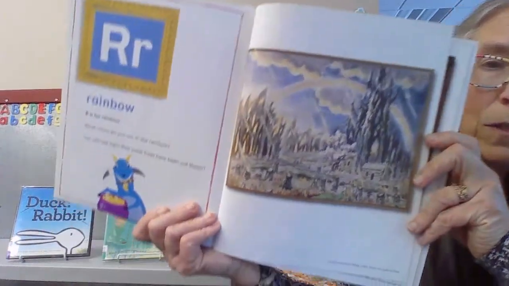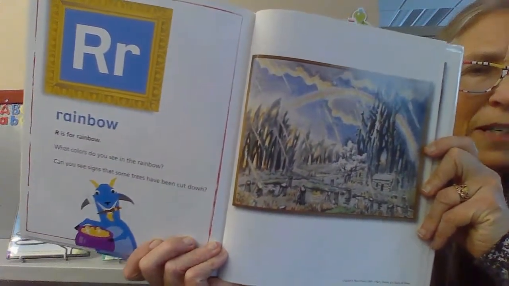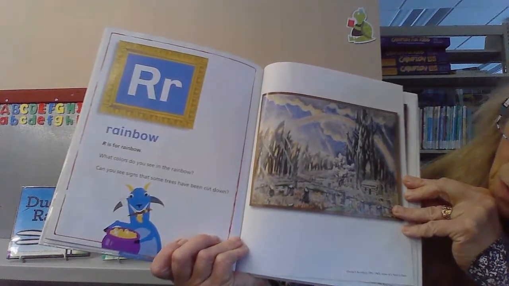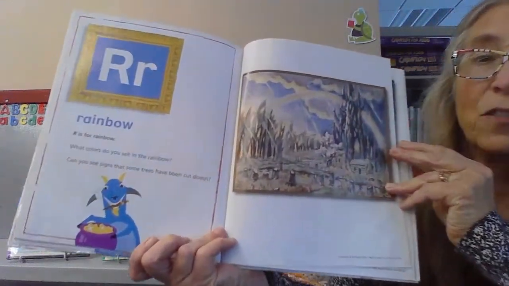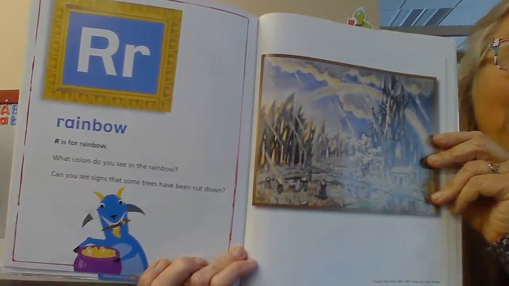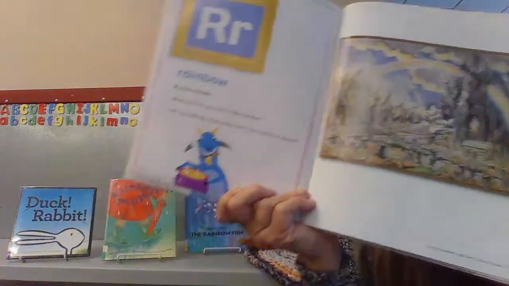And let's see. Usually we look at an art book to see what an artist thought the letter R represented. And here in our art book we have a rainbow. There's a rainbow in their painting. Can you see it? It was painted by Charles Birchfield. Do you know the colors of a rainbow? Red, orange, yellow, green, and blue, and purple. Those are the colors of a rainbow. So that's rainbow, starting with an R for rainbow.